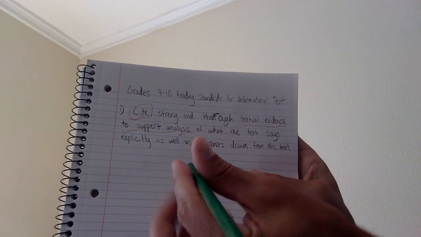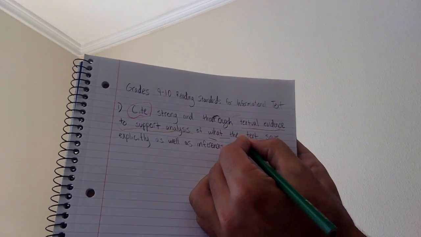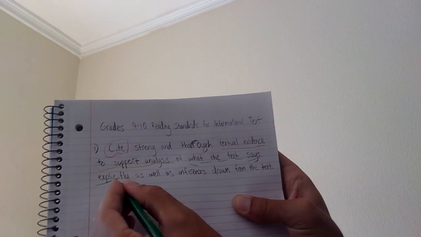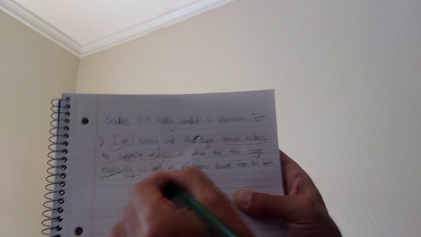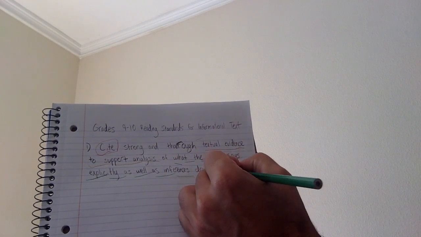Lastly, we want to find the context in which students will be doing this. So the context is what the text says explicitly, as well as inferences drawn from the text. Boom! Standard unpacked.